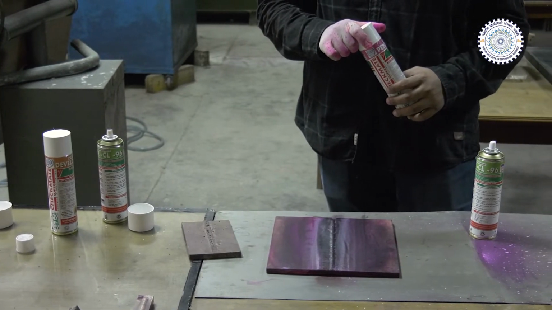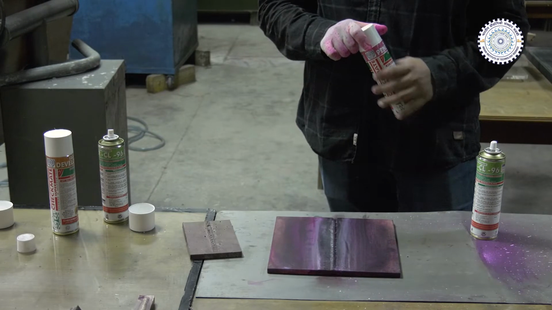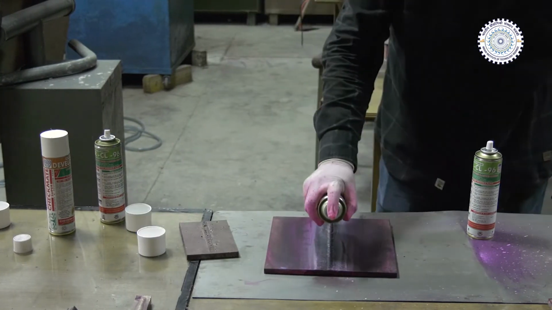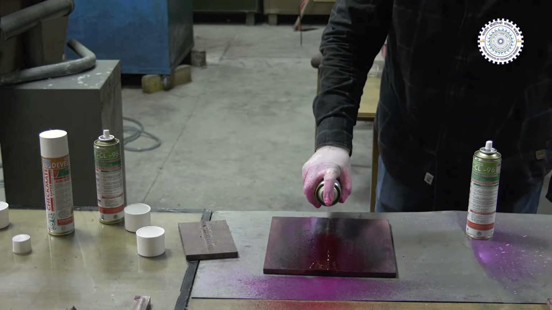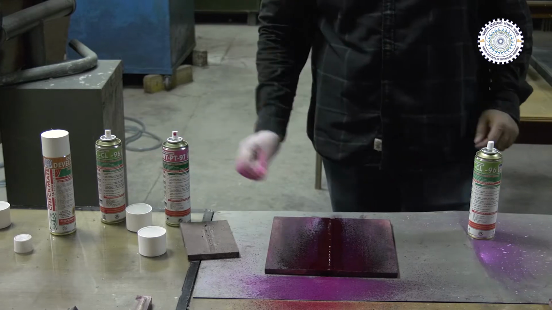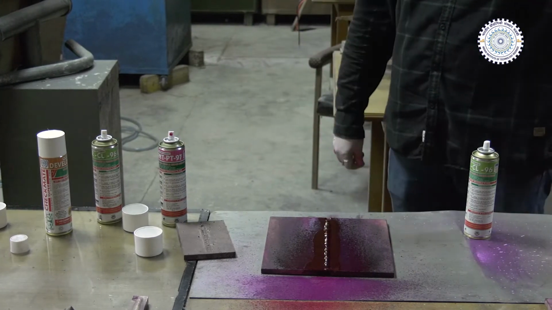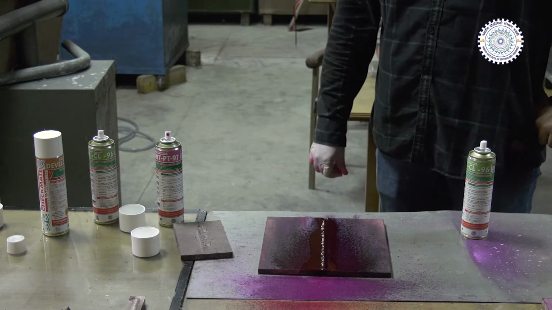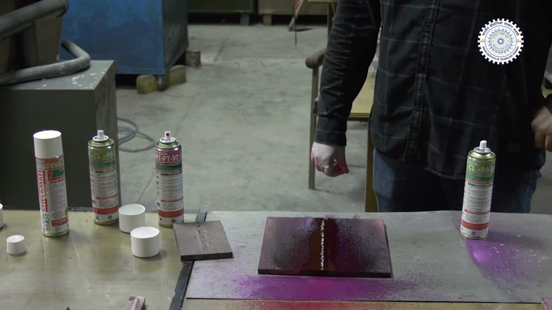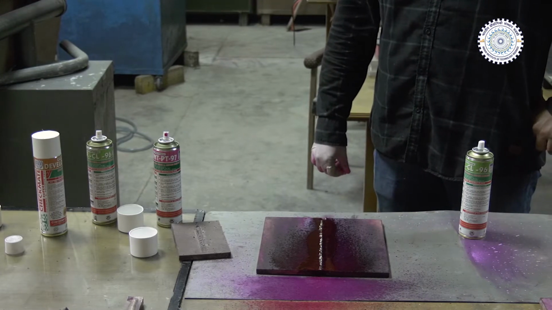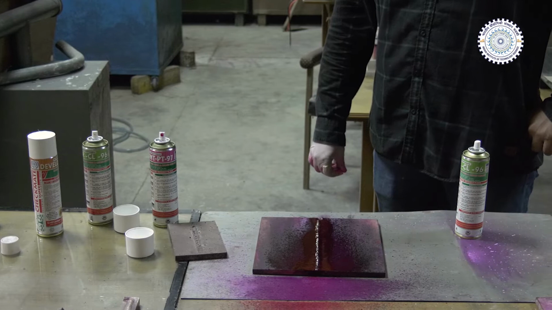So the application of the dye is the second step. Now you can see the dye is being applied over the surface which is to be inspected. Some time is allowed so that the dye is sucked into the defects and discontinuities present at the surface by capillary action, and we allow some time for this process.